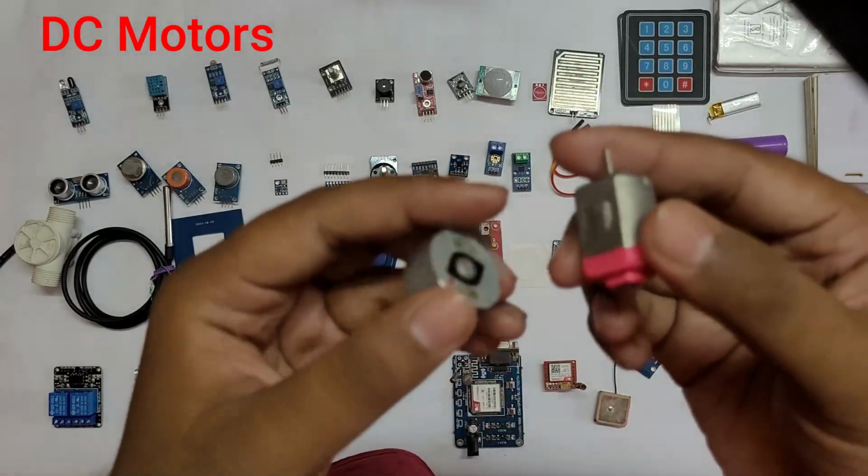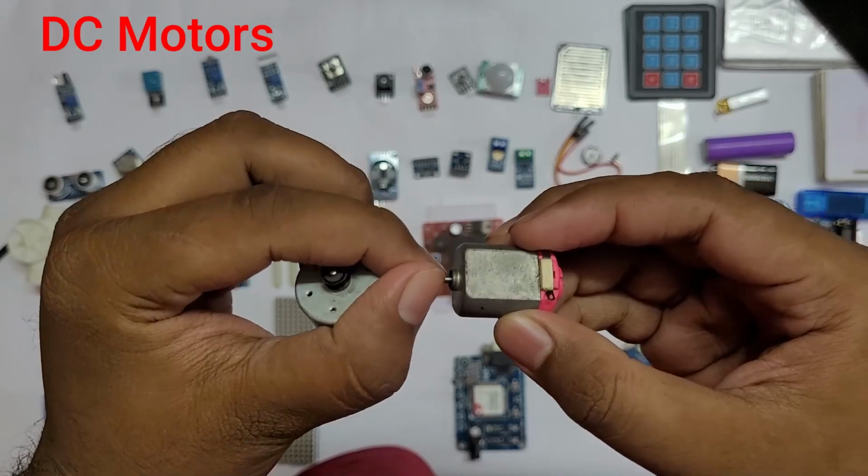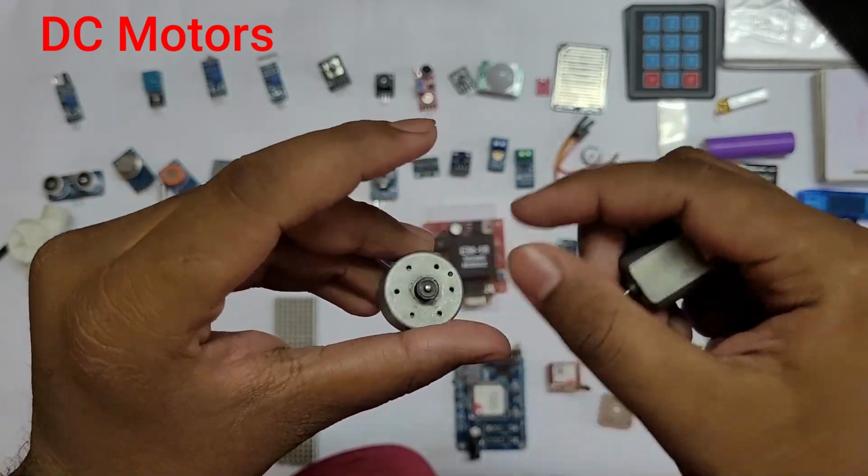The next one are permanent magnet DC motors, as you all know. This rotates when we give supply to it.